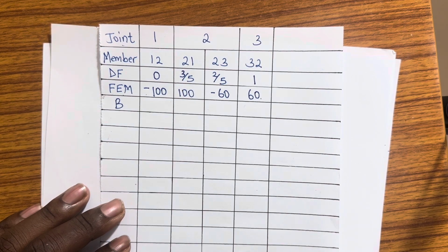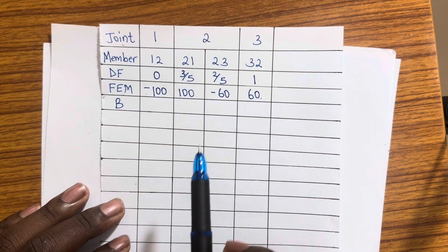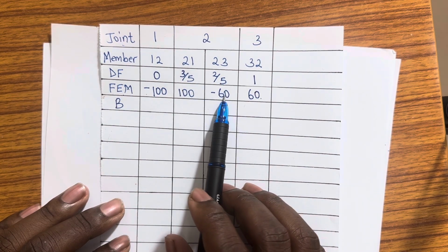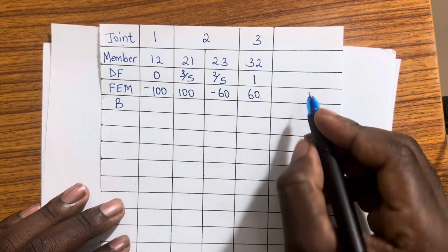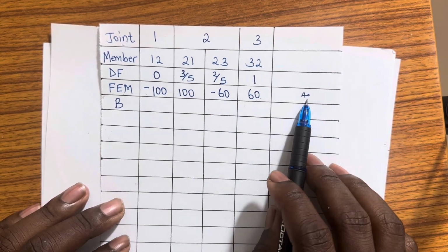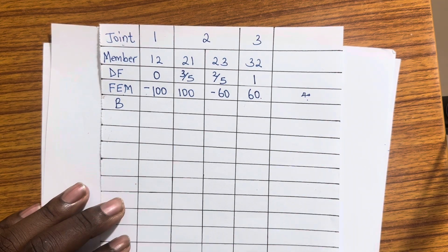So first of all, let's look for the summation of this. 100 minus 60 is 40, right? So this 40 you have to multiply by the distribution factor.